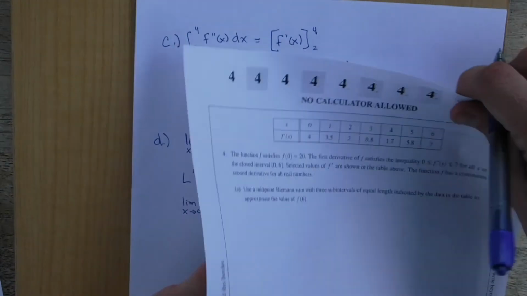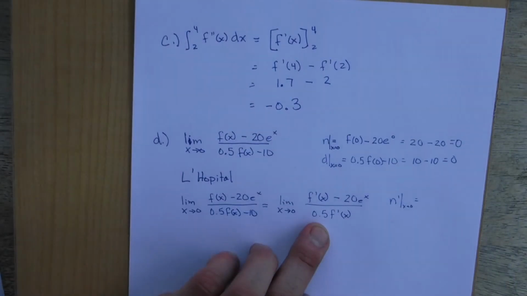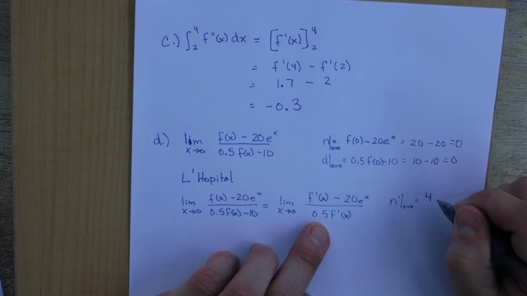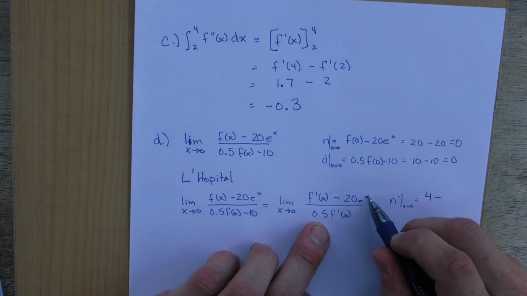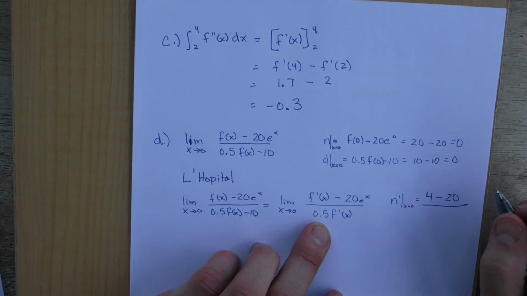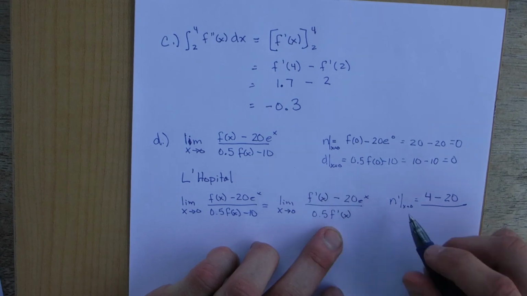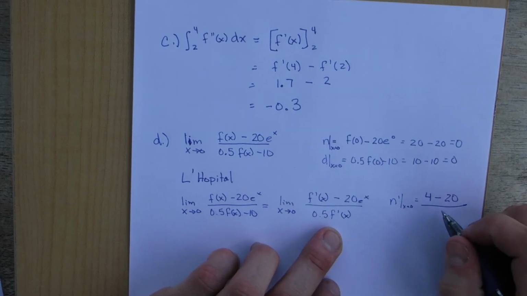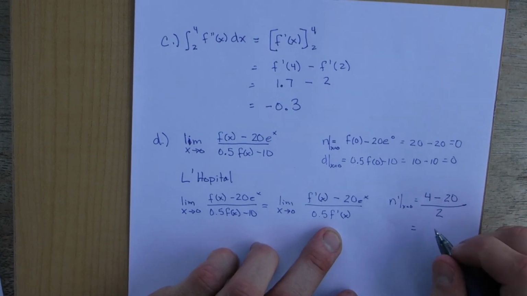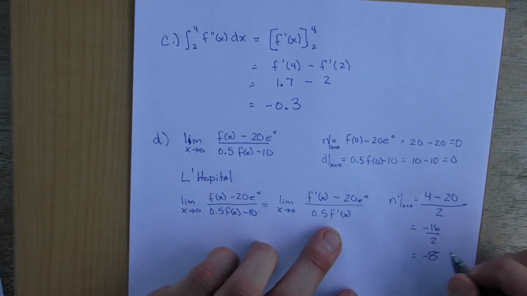Let's dig this back out: f prime of 0 is 4. Kind of jumping a little ahead of myself here. e to the 0 is 1, so this is going to be minus 20. For the denominator, f prime of 0 is 4, so one half of 4 is 2. So this is going to be negative 16 over 2, negative 8.